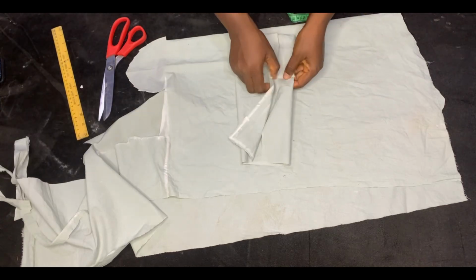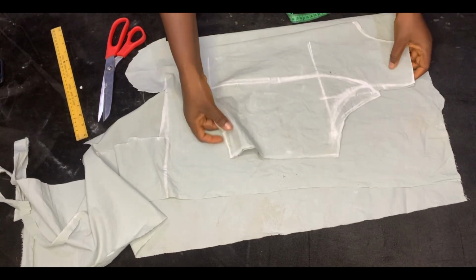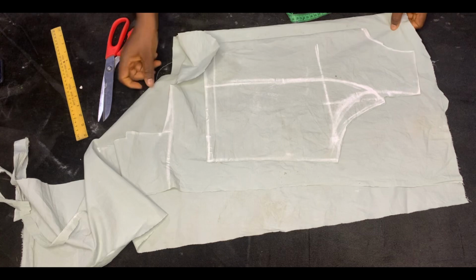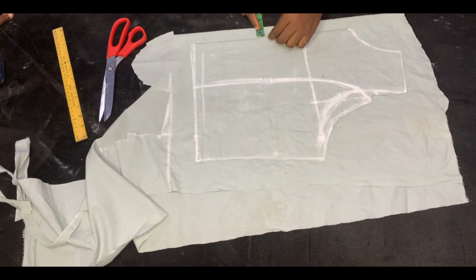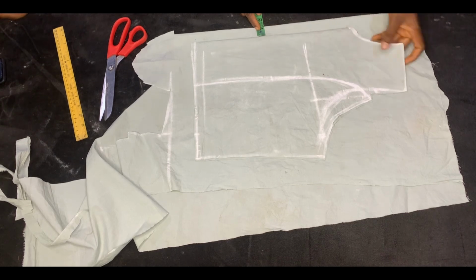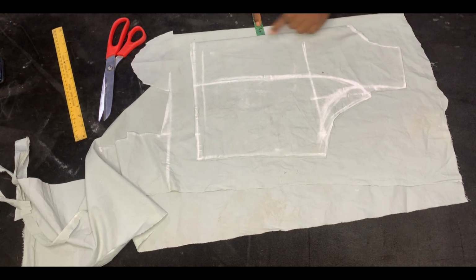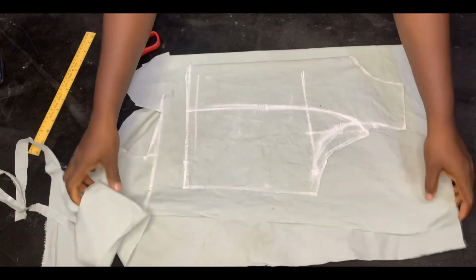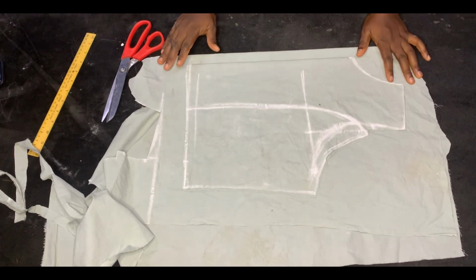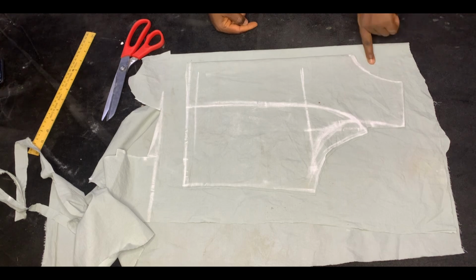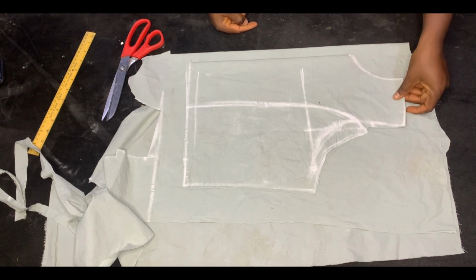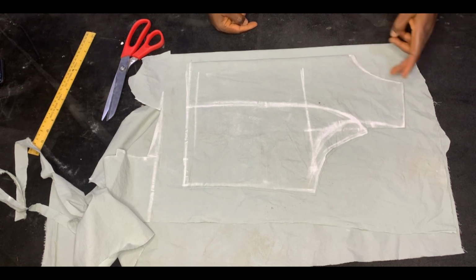So the next thing is just to go ahead and cut it out. Please cross check before cutting out, and after you are done cutting, go ahead and fold another fabric, then bring out your zipper allowance. Mine is 1 inch, but you can also do yours 1.5, or you can also do 2 inches. The difference between this back and the front piece is just the neckline.